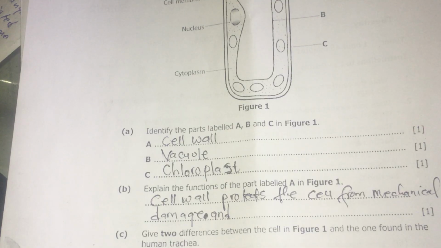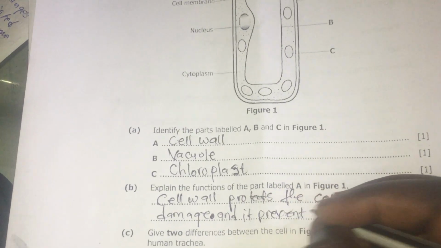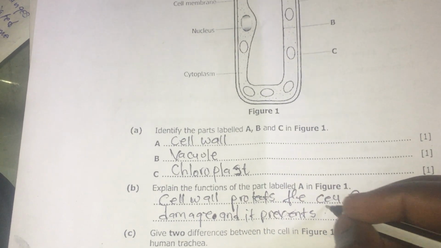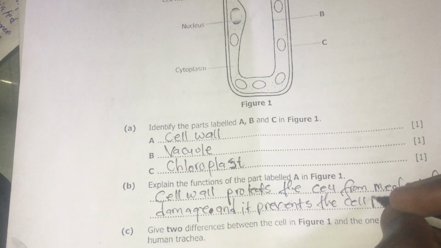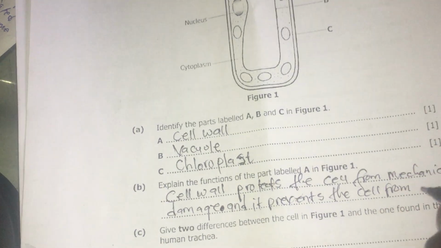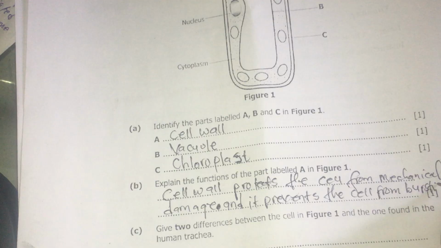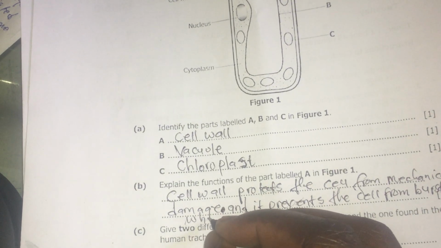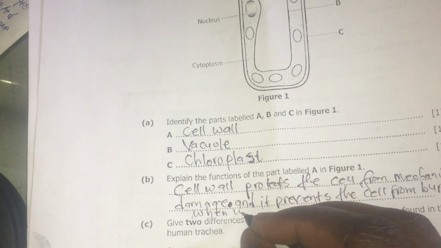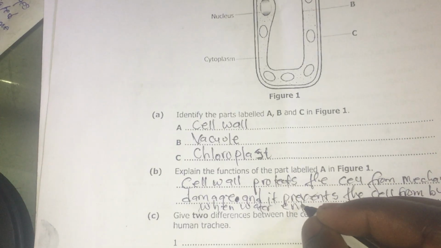Then I'll say and it prevents the cell from bursting when water enters.